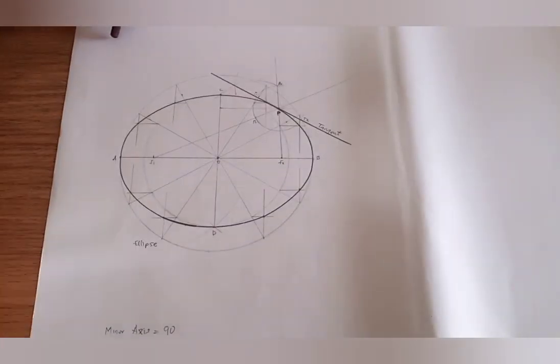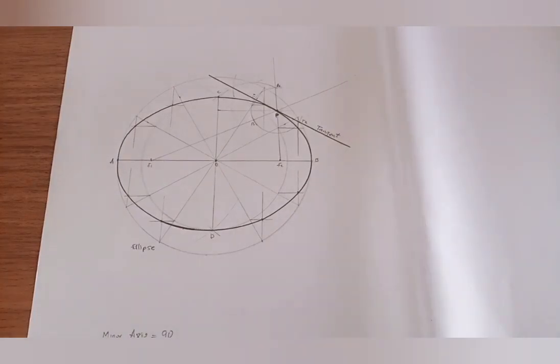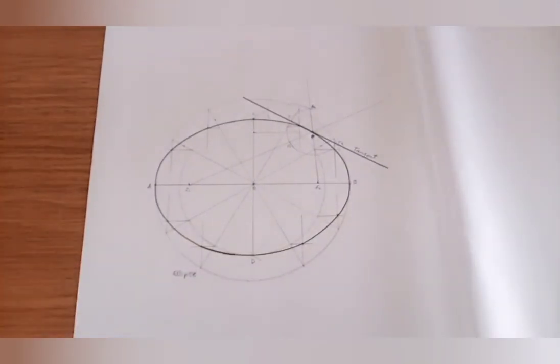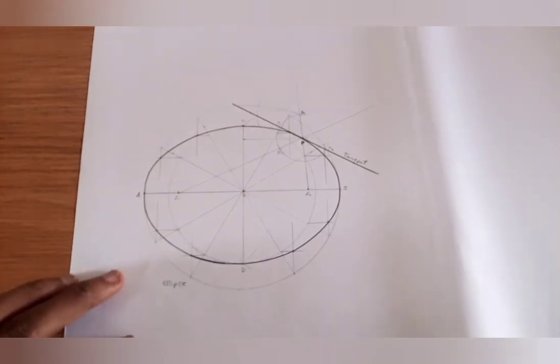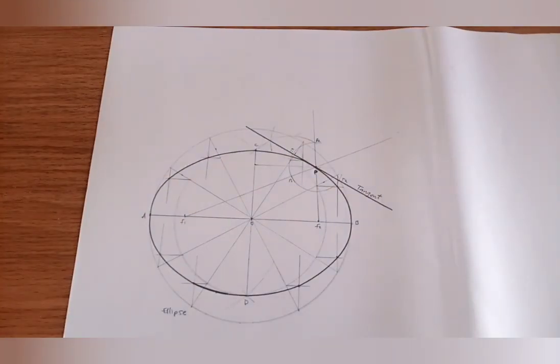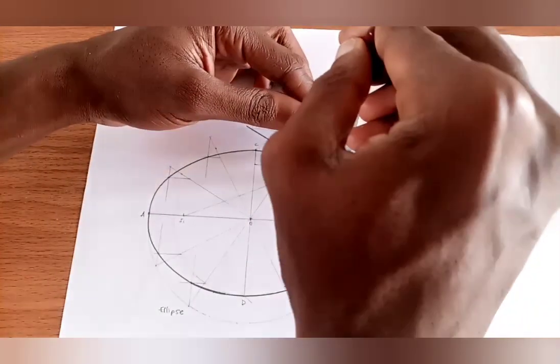So with centers T1 and T2 respectively, and the radius T1T2, I'll be drawing intersecting arcs from those 2 points. Then pick the radius.